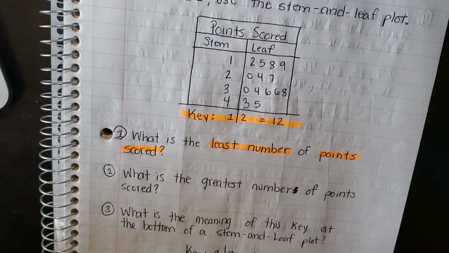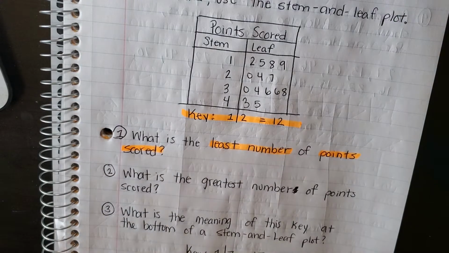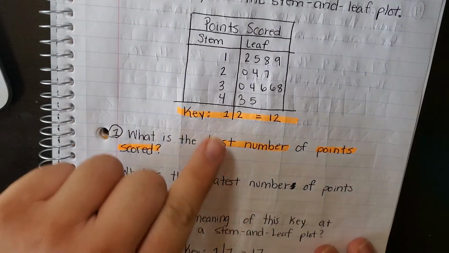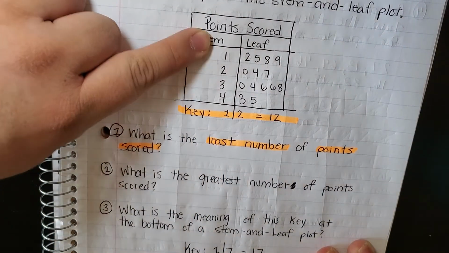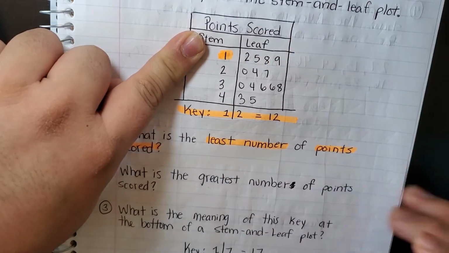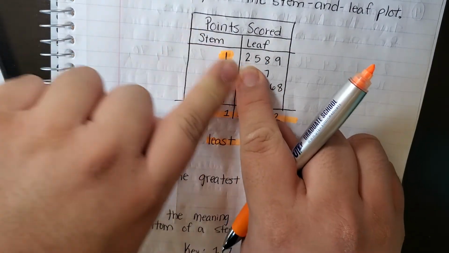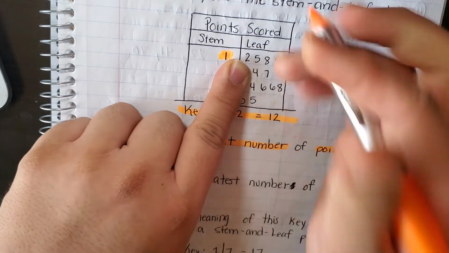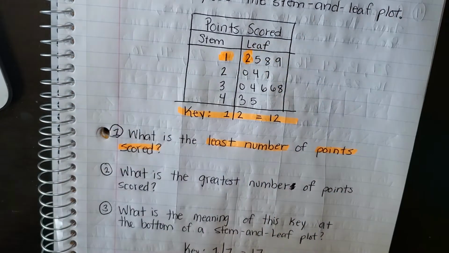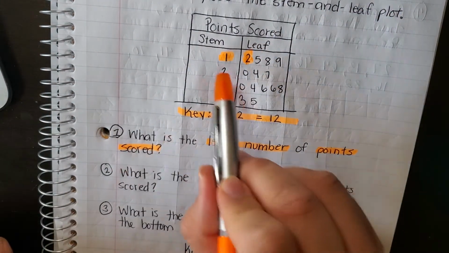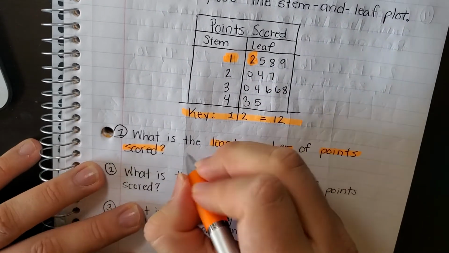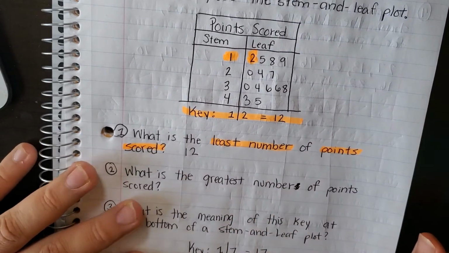Where can I find my least number? If whoever created this stem and leaf plot organized their table from least to greatest, where will my least number start? Okay, you look at your stem, where's your least number? Here, right? That's your least number. Now you look at your leaf. From 2, 5, 8, 9, which one of those 4 numbers is your least one, your smallest one? 2. So, according to my table, what is the least number of points scored? 1 line 2. 1 line 2 equals 12. So, 12 will be the least number of points scored.